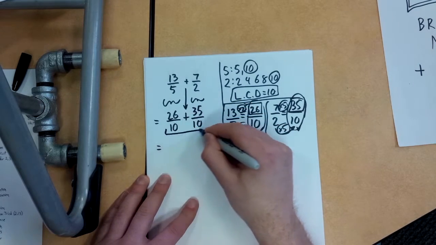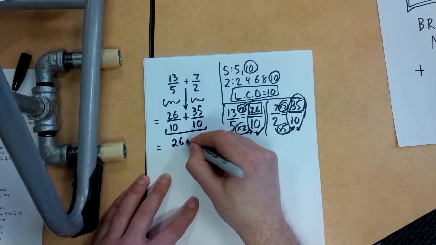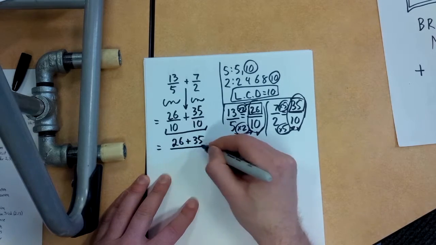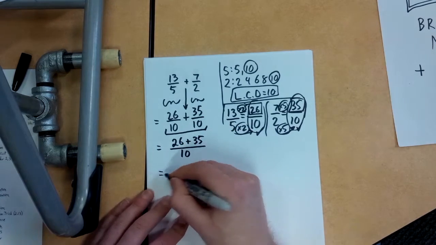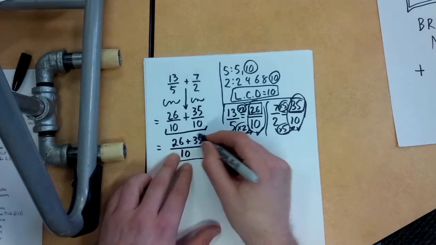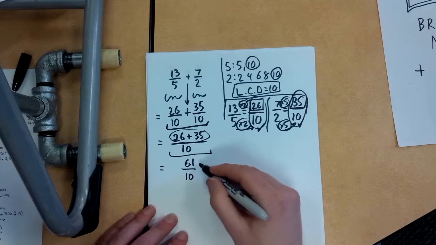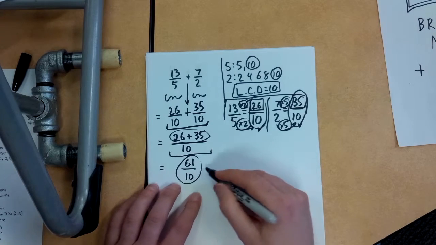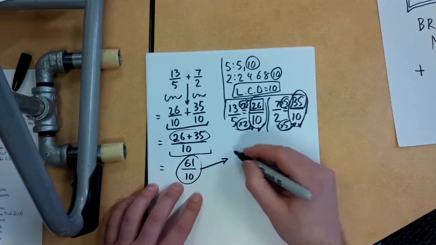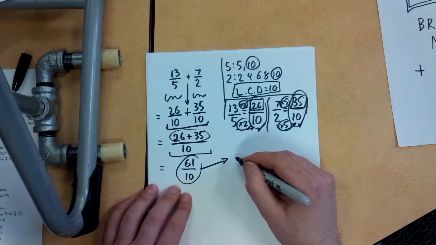Now here's that important stage. I gather the stuff together all over one denominator, and then I add them up. I do the math here. That's going to be 61 over 10. And now I can't easily see what this is going to be. So at this stage, I could do it a few different ways.